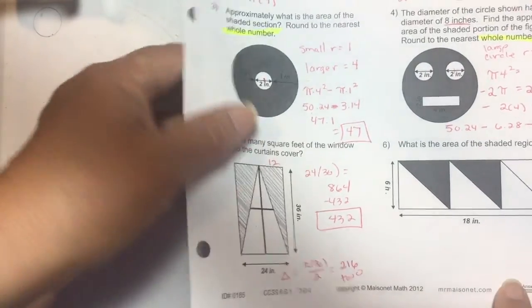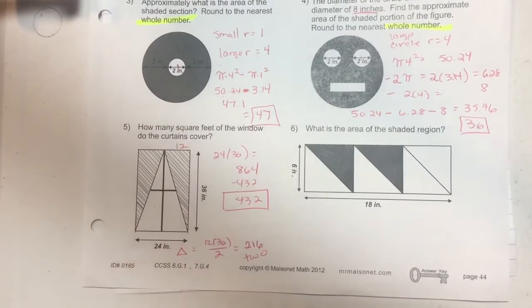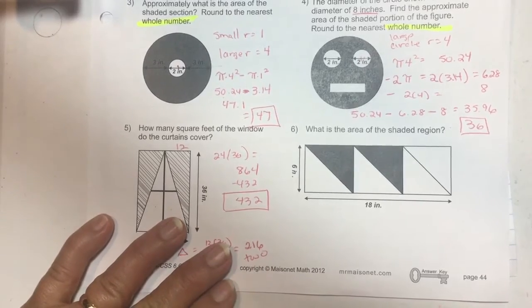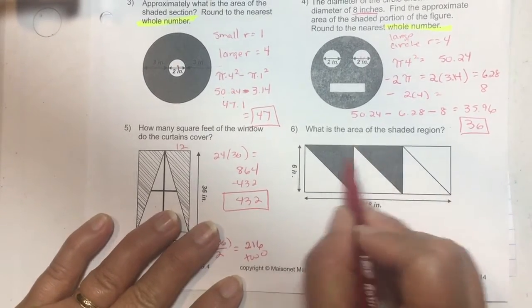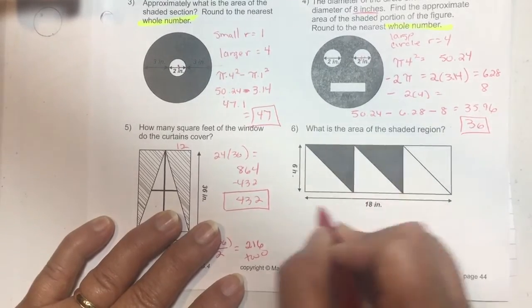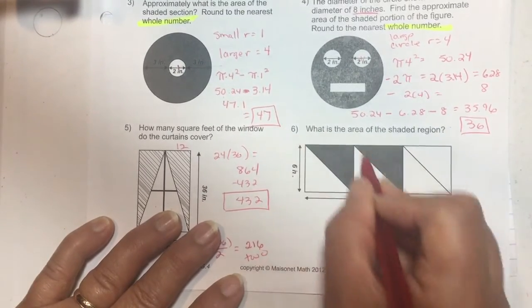All right, the last one, the shaded region. Well, gosh, the shaded region is just simply those 2 triangles. So yeah, I can do the whole big rectangle and minus out the 4 triangles, but I really don't need to. If you think about it, I just have 2 triangles. And matter of fact, if I take this little triangle and put it here, I really only have 1 square.